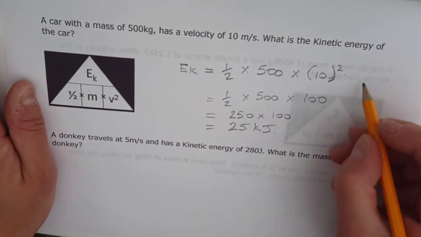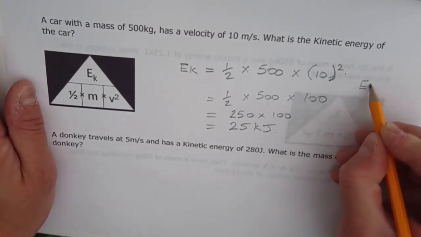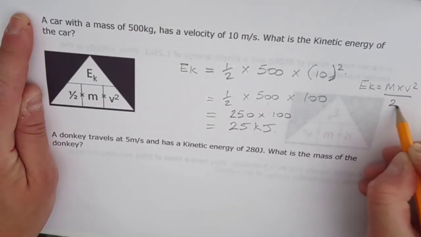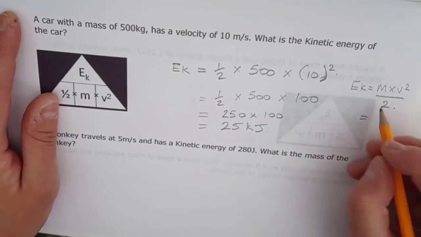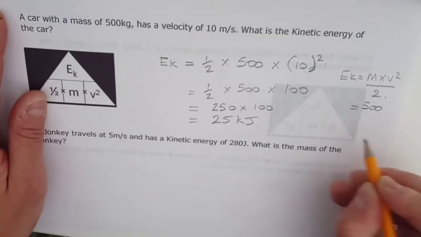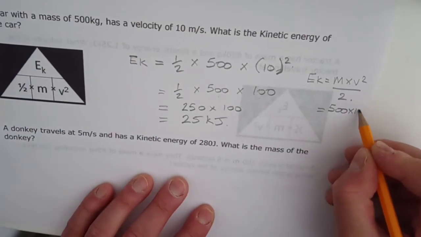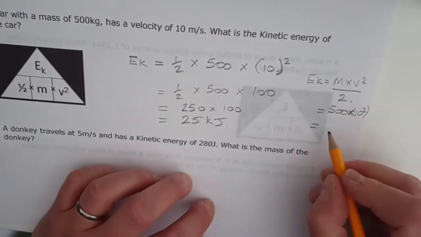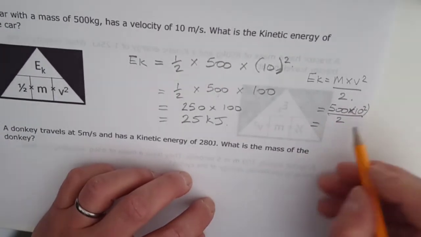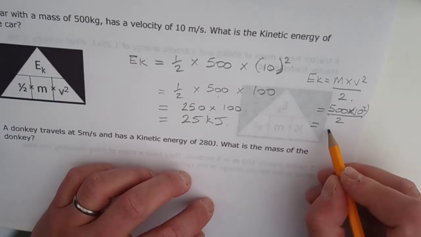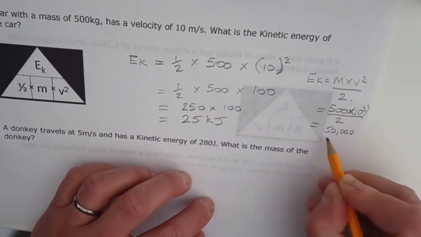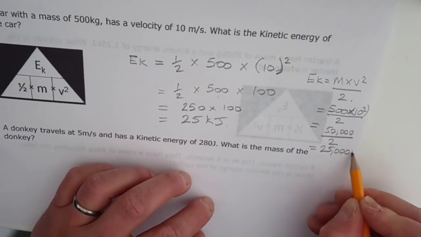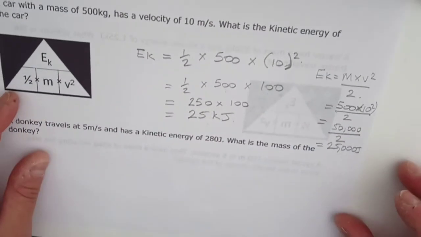Another way of working this would easily be EK equals mass times velocity squared over 2. See if that works out as well. So that's 500 times 10 squared. Try and put that in brackets again. Right close to the edge of that page, aren't I? So divided by 2. So 500 times 10 squared. So 500 times 100, 50,000. Divided by 2 is, surprise, surprise, 25,000, or 25 kilojoules. So it still turns out to be the same answer.